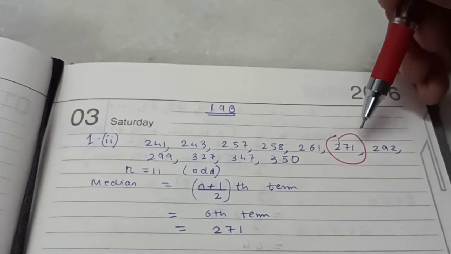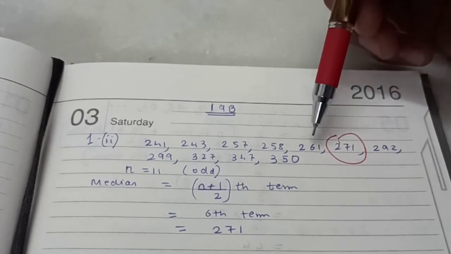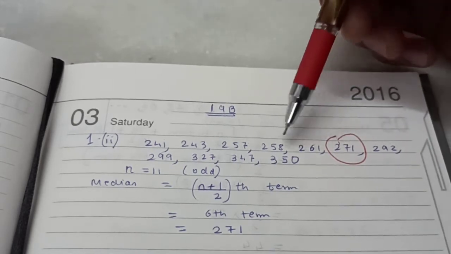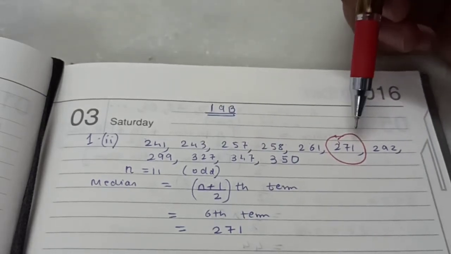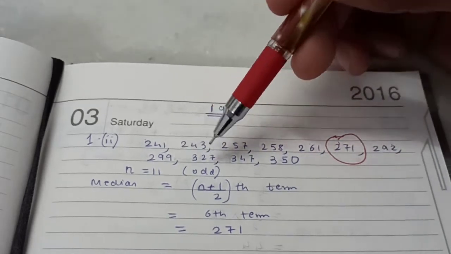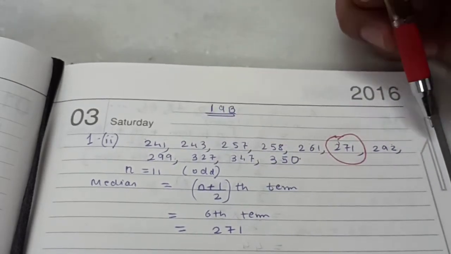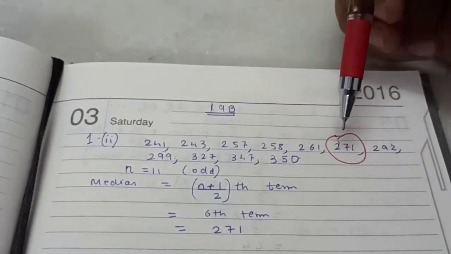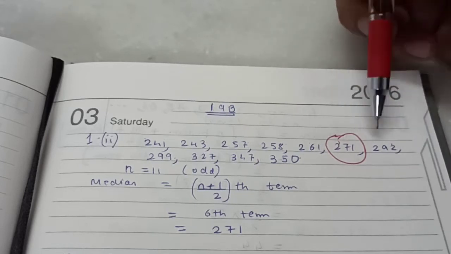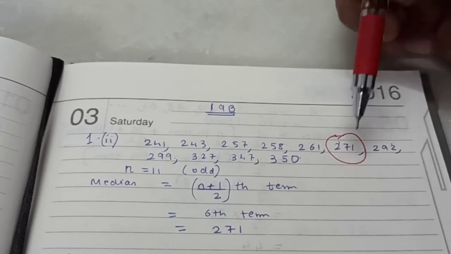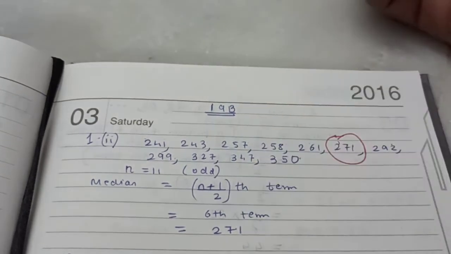That is the median. If you notice, it has 5 terms to its left, 1, 2, 3, 4, 5. And it has 5 terms to its right. That is 1, 2, 3, 4, 5. So on a number line, these 5 terms will be to its right. Or you can say 5 terms before it and 5 terms after it. So that is the answer.